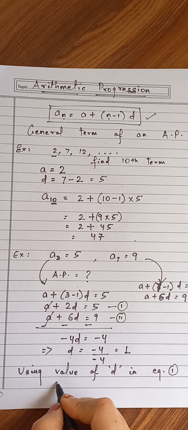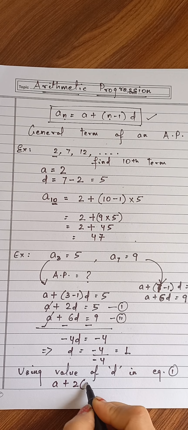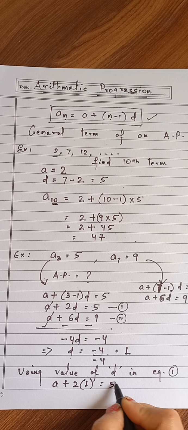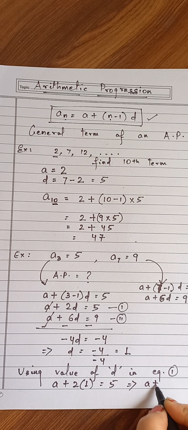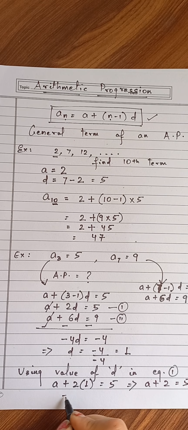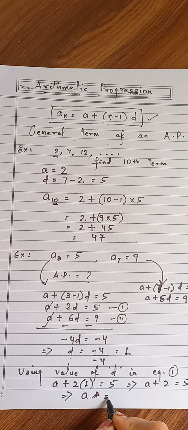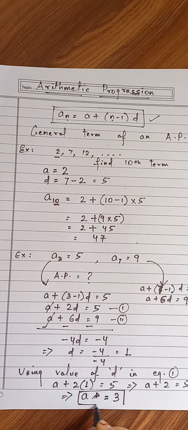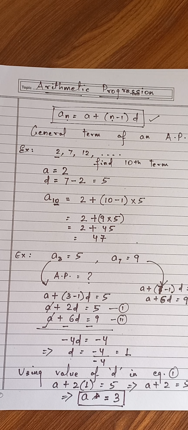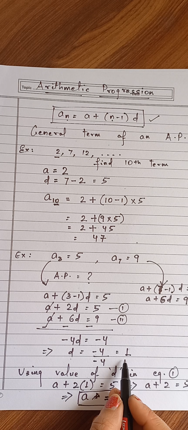You will get a plus 2, in place of d we write 1, that is equal to 5. So a plus 2 equals 5, and finally a equals 5 minus 2, that is equal to 3. So finally we have found the value of a is 3, and d value is 1.